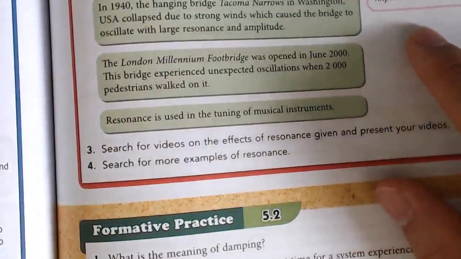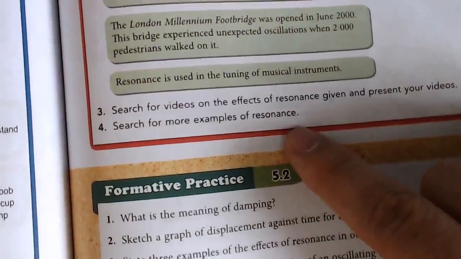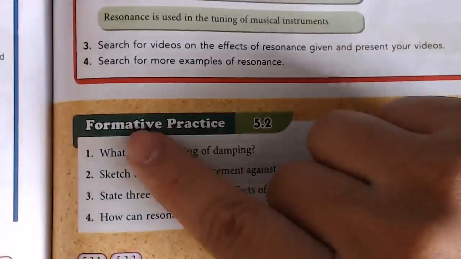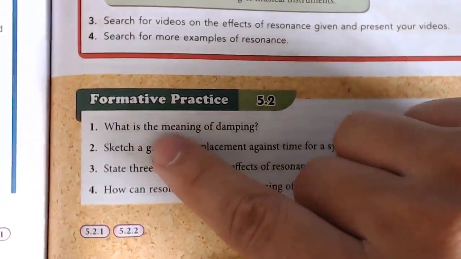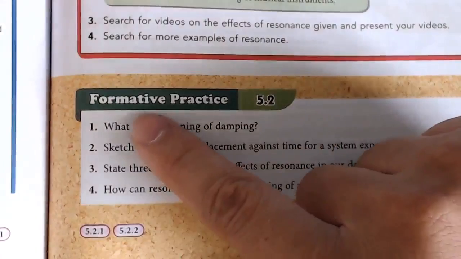So you might not... your faith is straightforward. Formative practice.